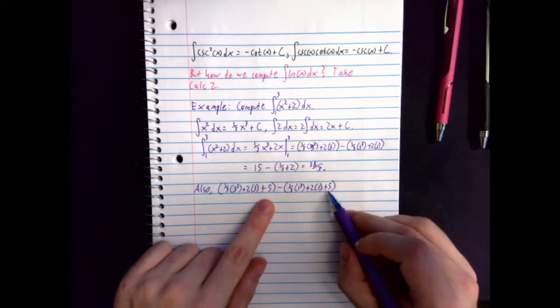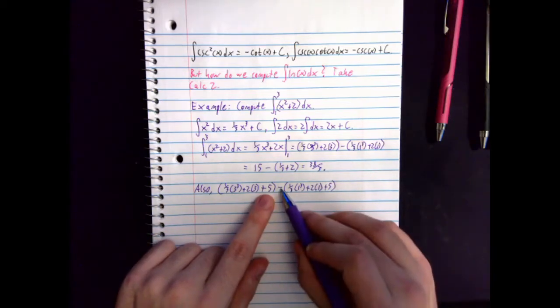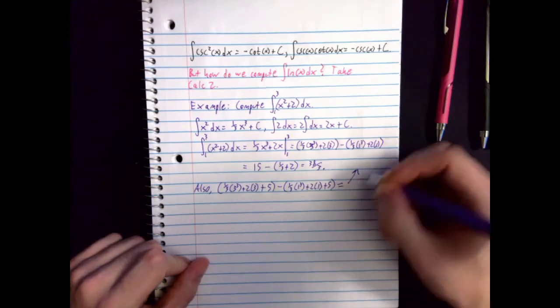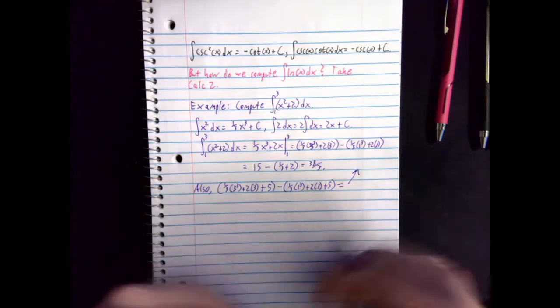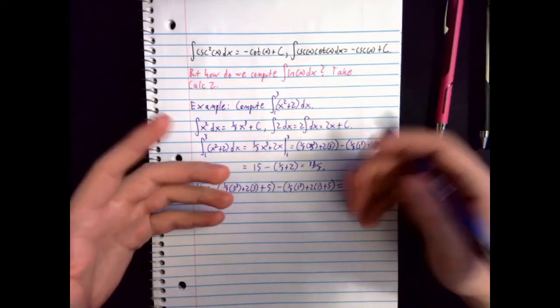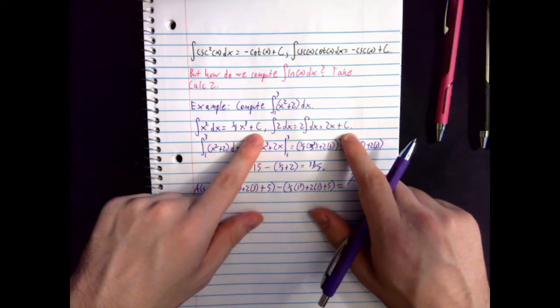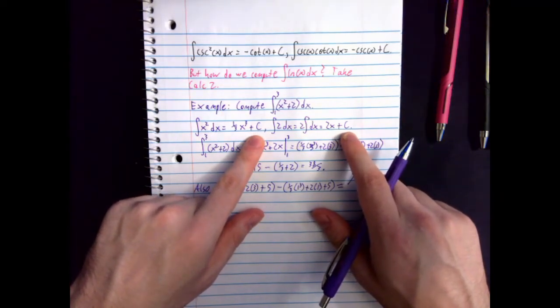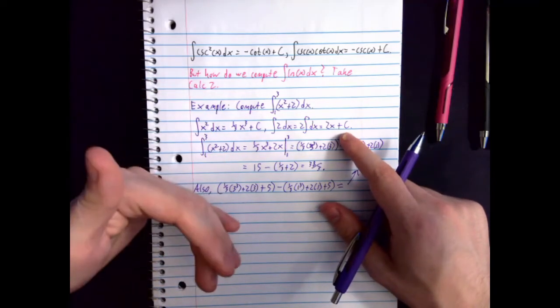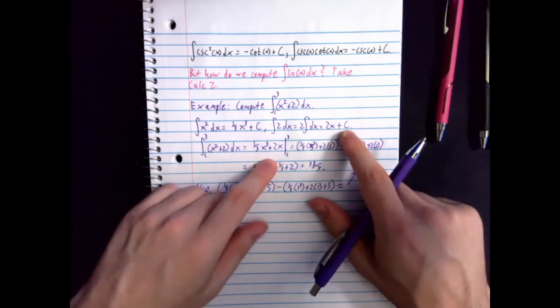There's my +5 that I chose, but then the 5 minus 5 just cancels. So when you're doing definite integrals, it really doesn't matter that c can be whatever you want. You typically just choose it to be 0 because it's computationally convenient. However, when you do general antiderivatives, when you do indefinite integrals, you need to include this +c.